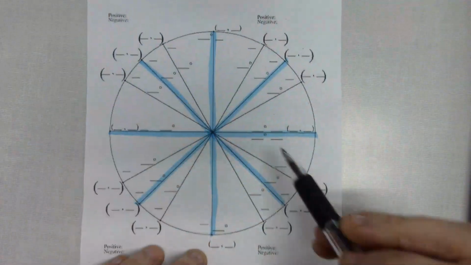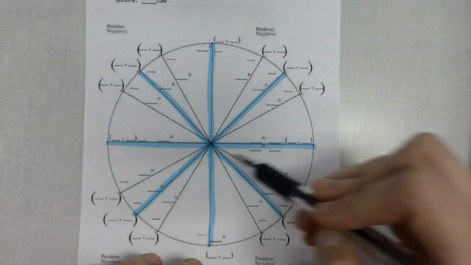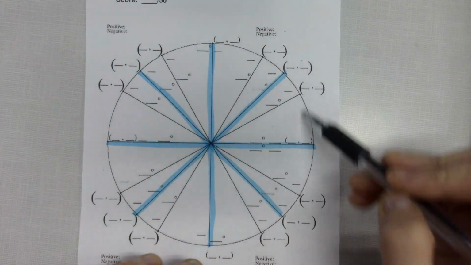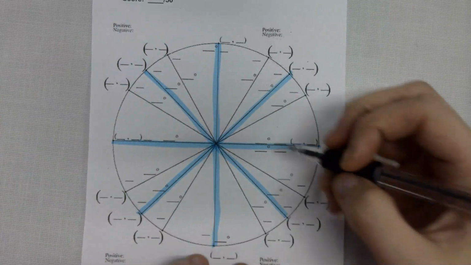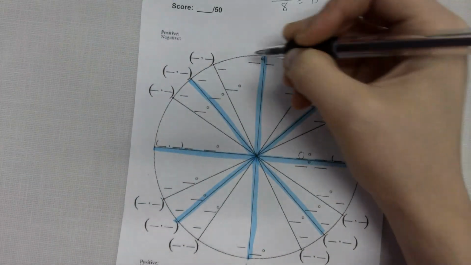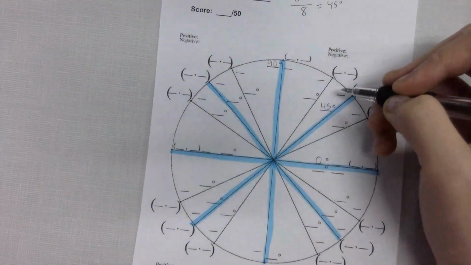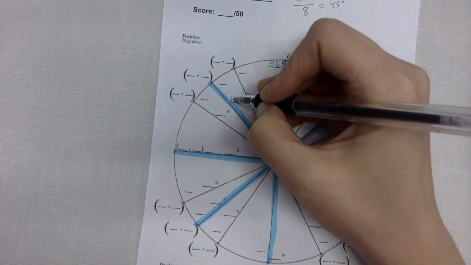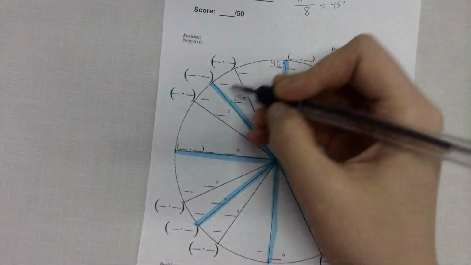And you can sort of see it, right? This looks like, you know what a 90-degree angle is, and this is half of that. So each slice is 45 degrees. So let's start with our degrees. We start at 0, then we go 45. 45 plus 45 is 90. 90 plus 45 is 135. We should know that this is 180.